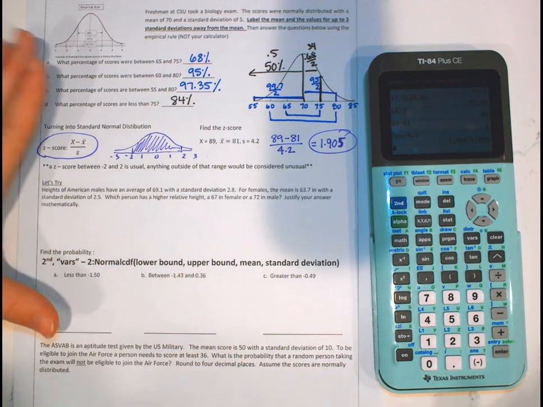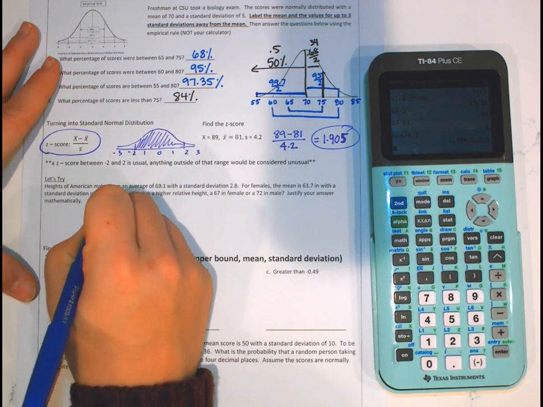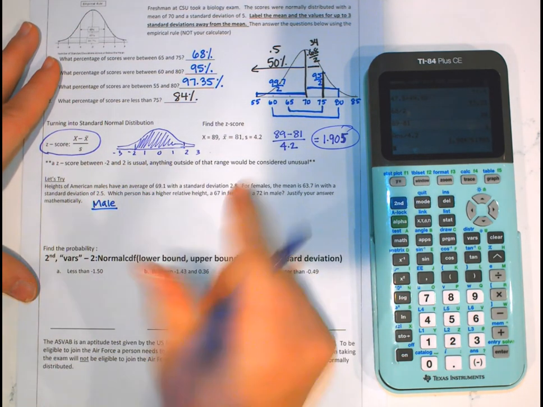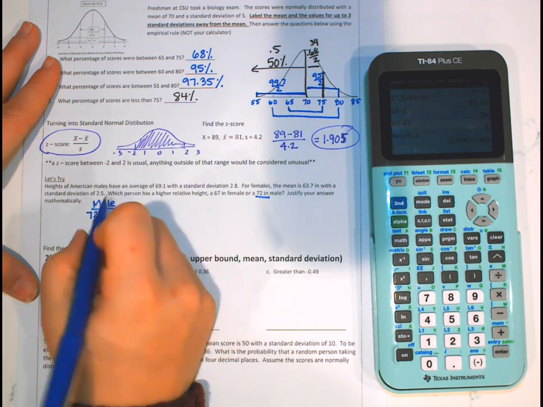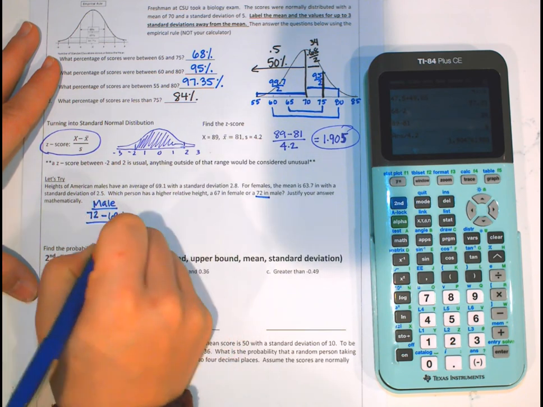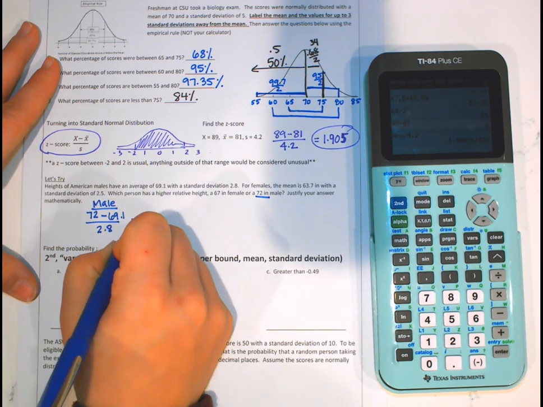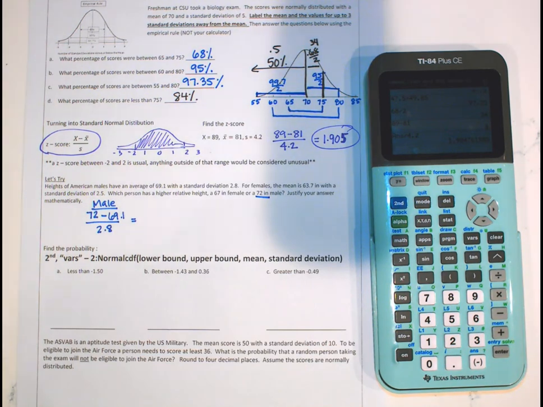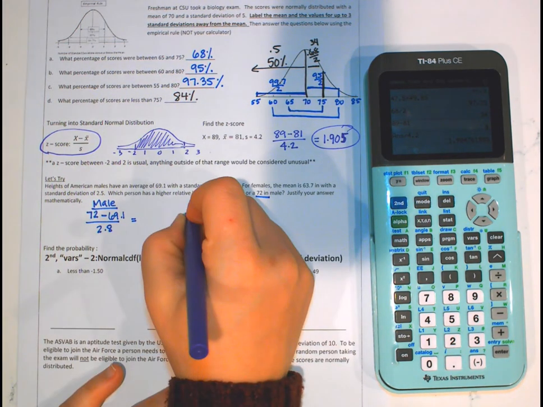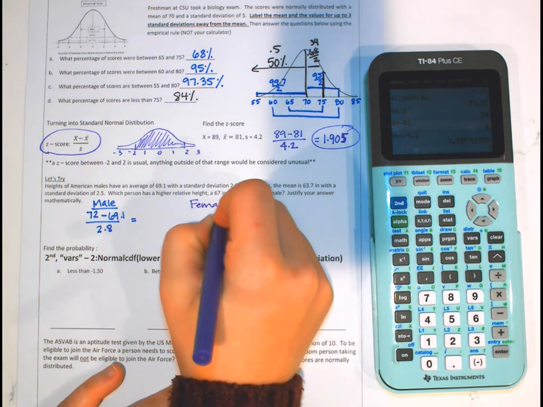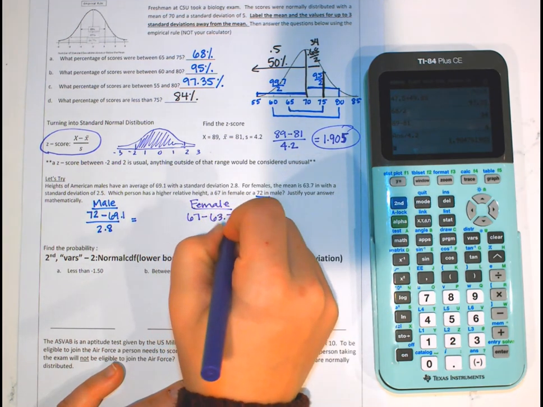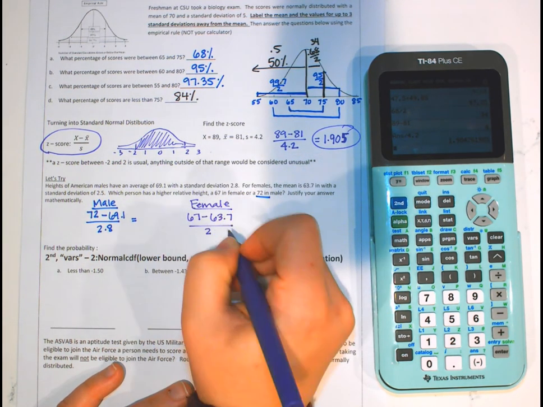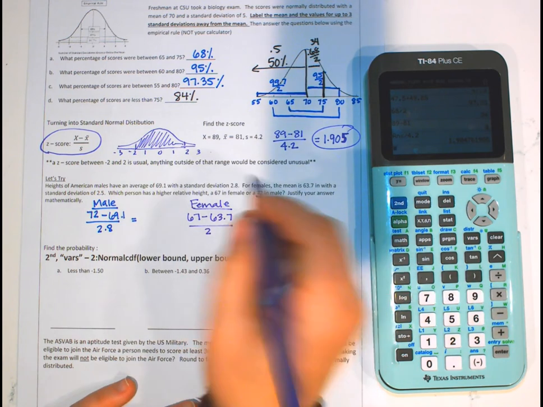So if we compare our male, our male has a height of 72. Their mean score was 69.1 and the standard deviation was 2.8. So we're going to find that z-score for males, and then we're going to do the same thing for females. So our particular person has a height of 67 with a mean of 63.7 and a standard deviation of 2.5.